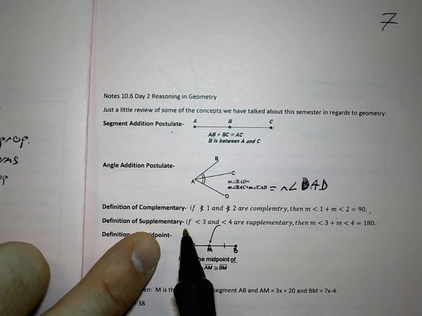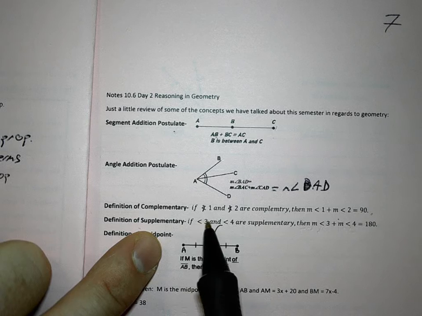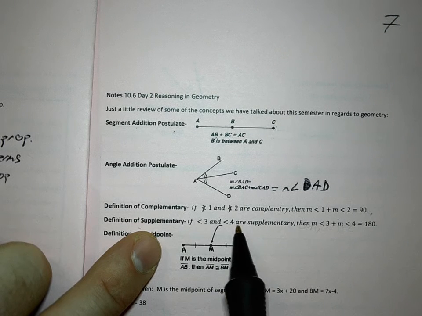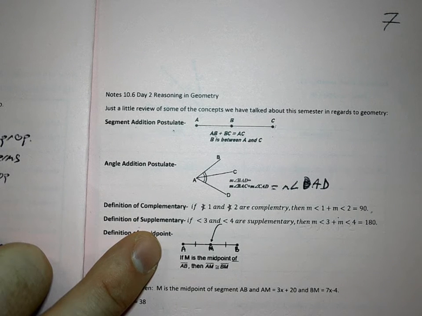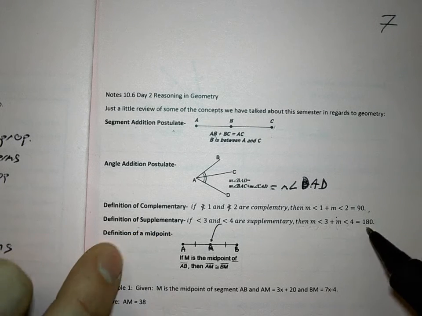Definition of supplementary. If I tell you angle 3 and angle 4 are supplementary, then what do they add up to? 180. Measure of angle 3 plus the measure of angle 4 equals 180.